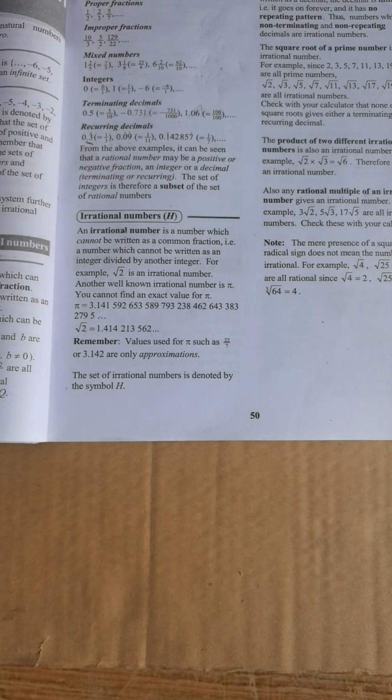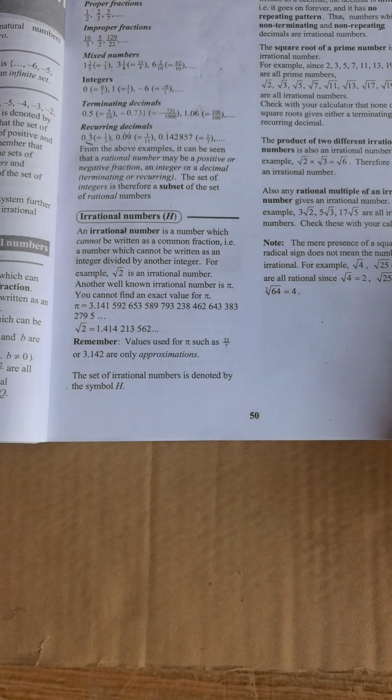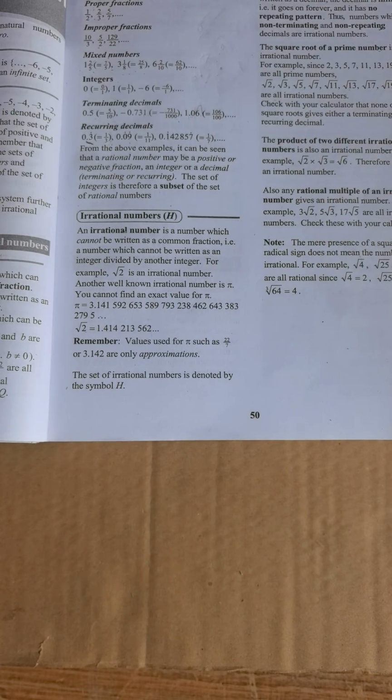A fraction means that we have a numerator and a denominator. Let's just read. An irrational number is a number which cannot be written as a common fraction. A number which cannot be written as an integer divided by an integer. That is a fraction. For example, the square root of 2 is an irrational number.